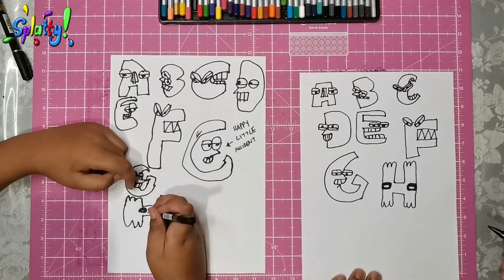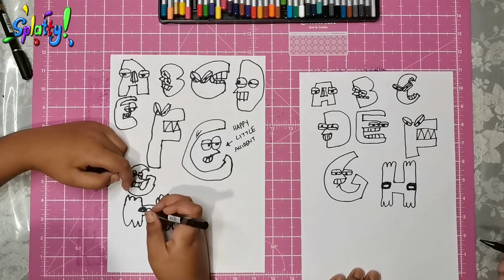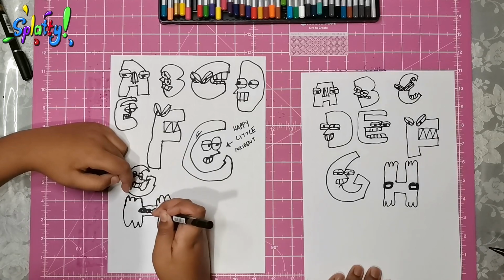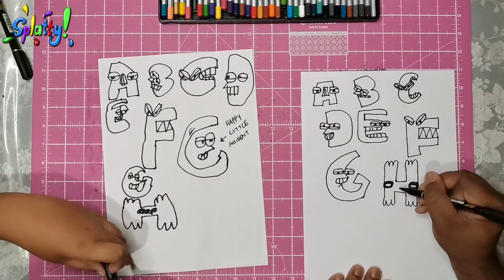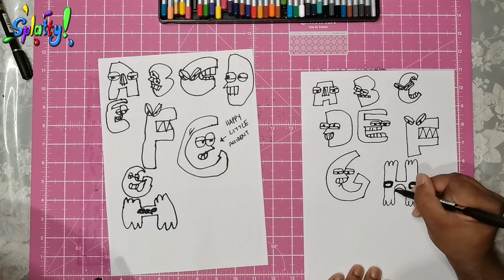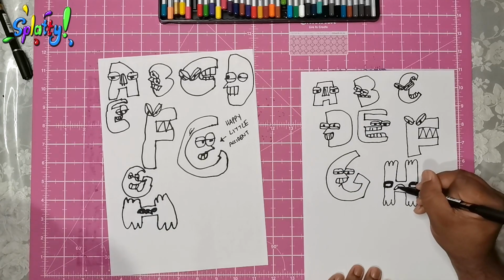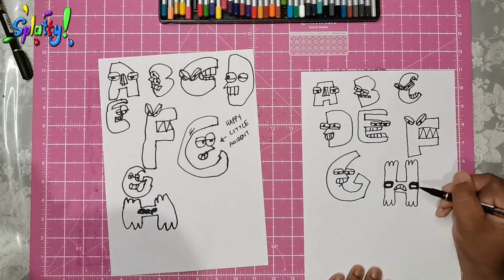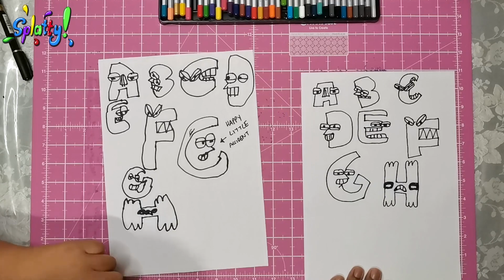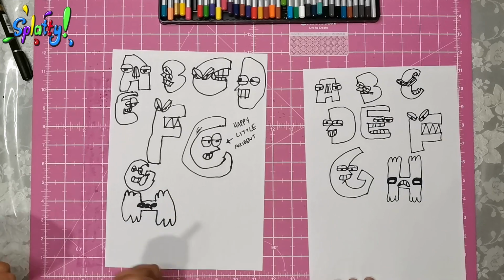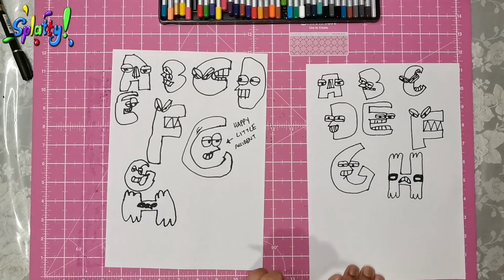And where's his mouth? Okay, so his mouth is like an upside down smile. That way. Yeah. And with teeth. Like that. Yeah. Okay. Cool. H does look funny. He does look like a ghost. Cool. Okay, so now for the last one.